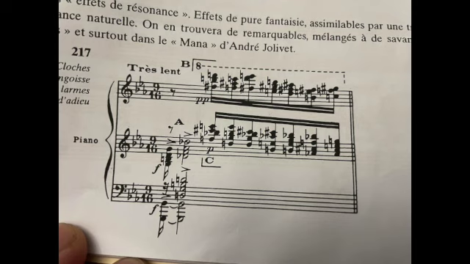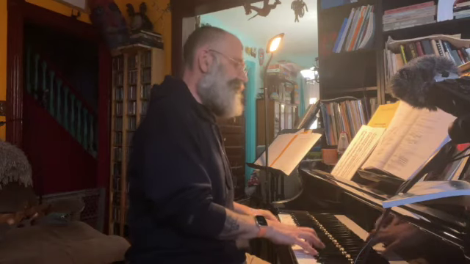So the overlapping modes in the right and left hand are the resonance of the underlying harmony. Very rich, very beautiful.